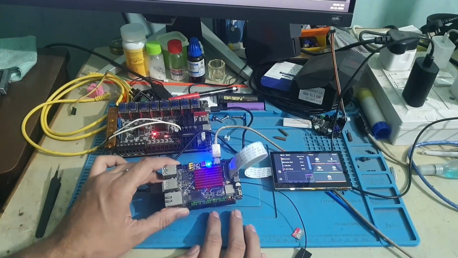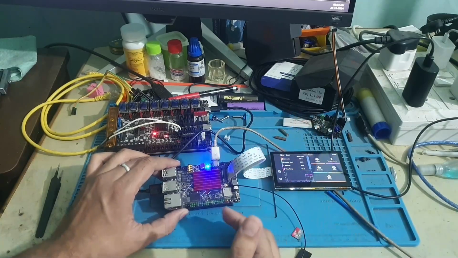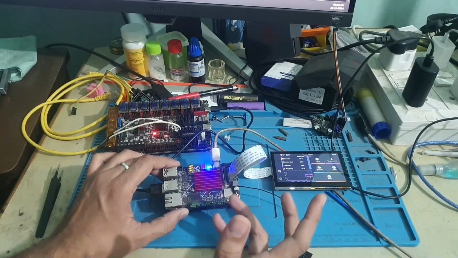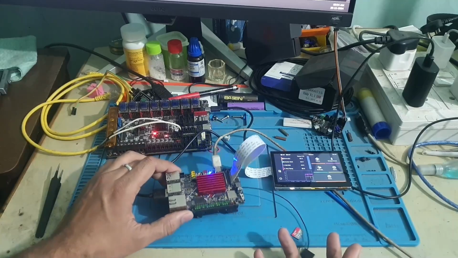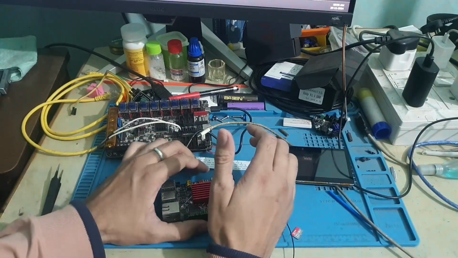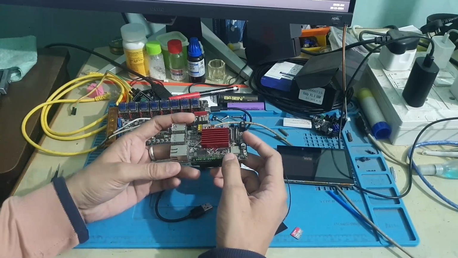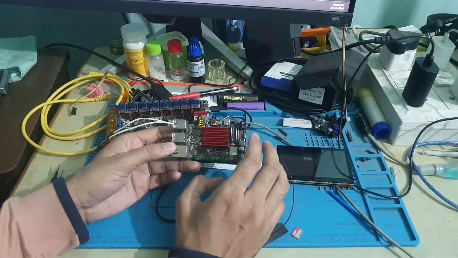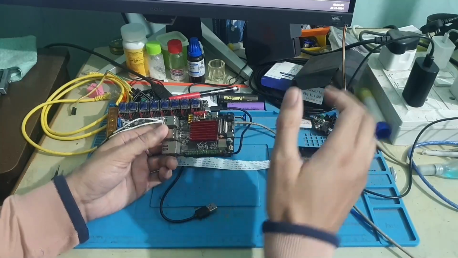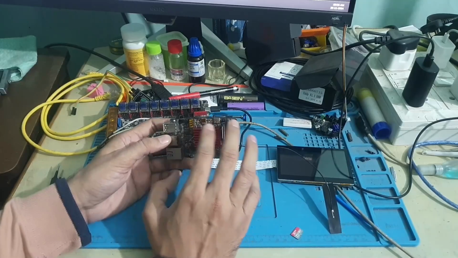Now we are going to talk about the benefits of eMMC, the pros and cons. We'll start with the pros. It's a good chip, it's fast, and you have more options according to your project. You have display, HDMI, DSI, camera, and all this stuff.